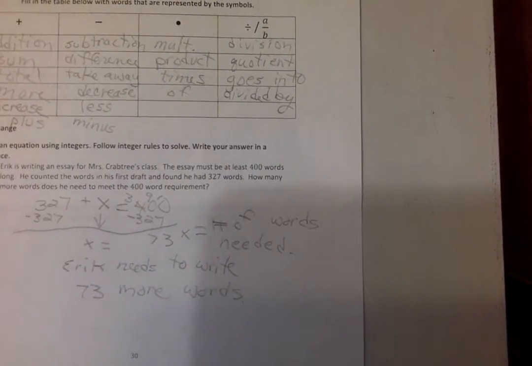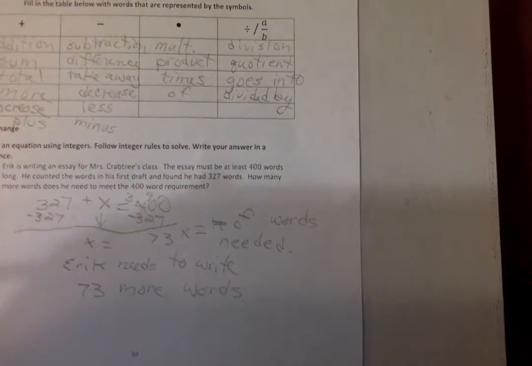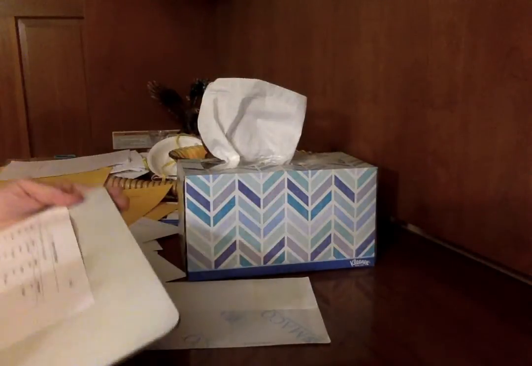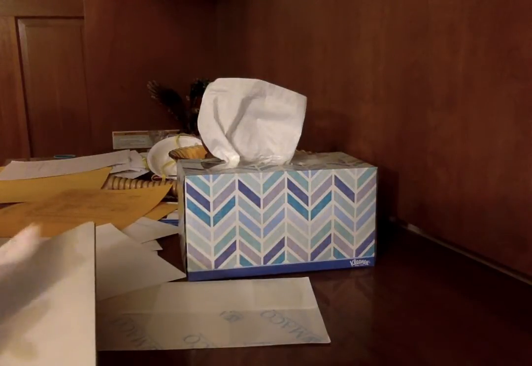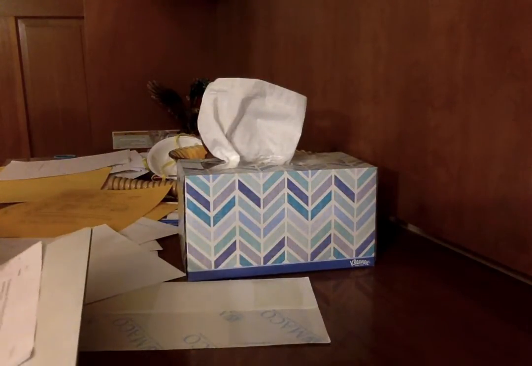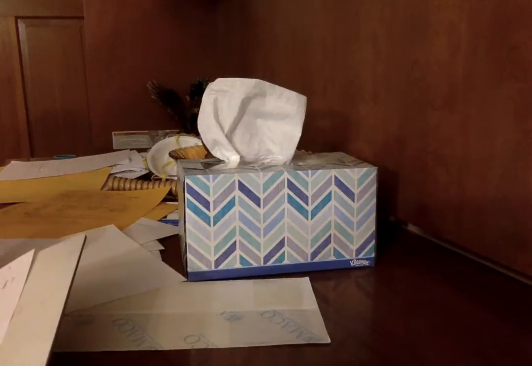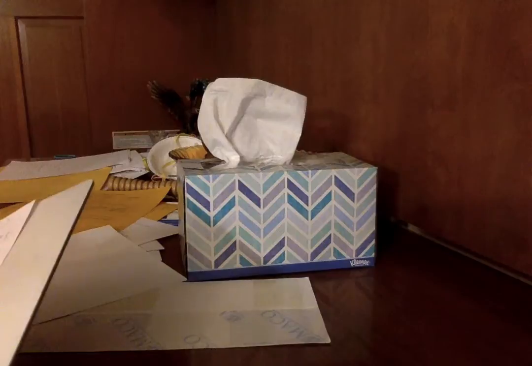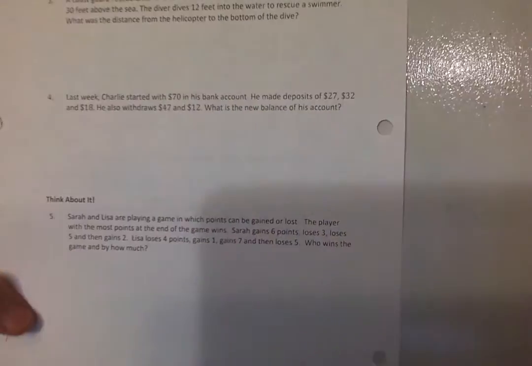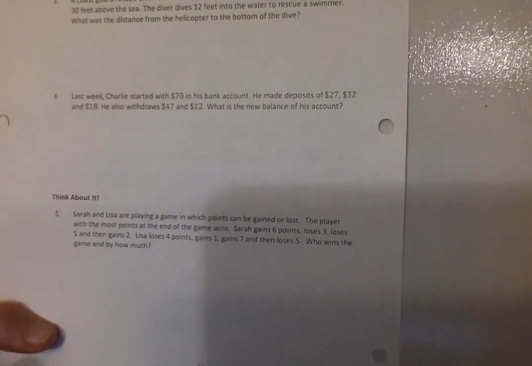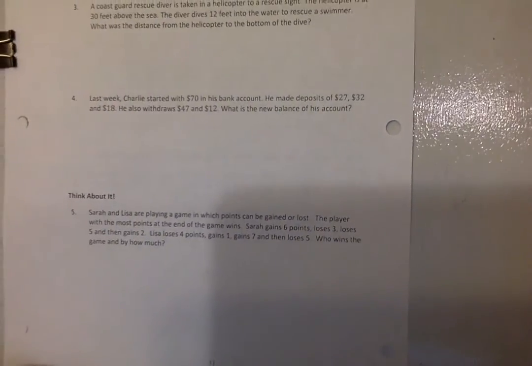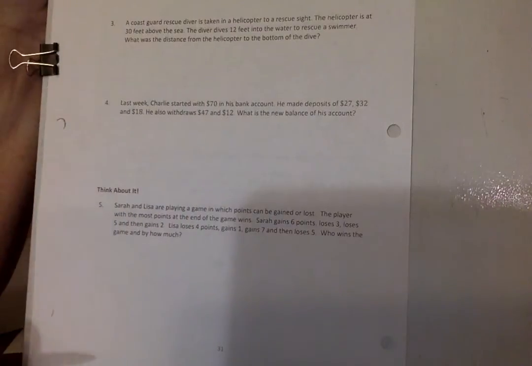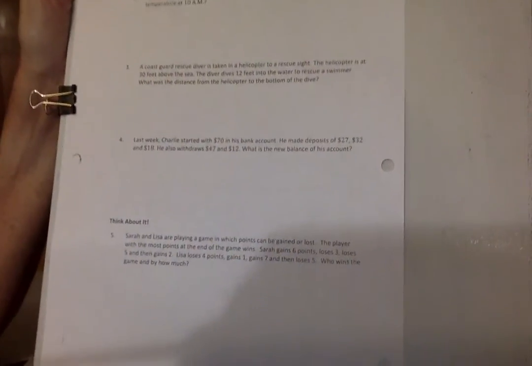Okay, so we finished that whole page. Then we can go on to the next page. Okay, should we do the think about it one, or should we do something easier first? We'll do an easier one, then we'll do the harder one, okay?